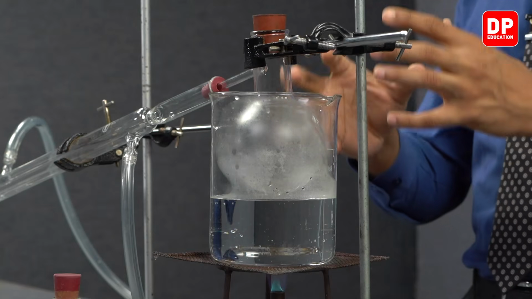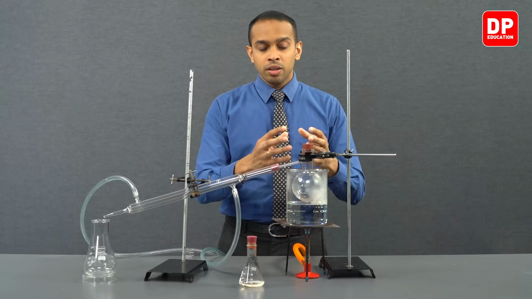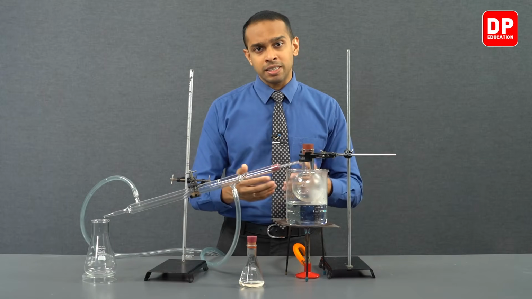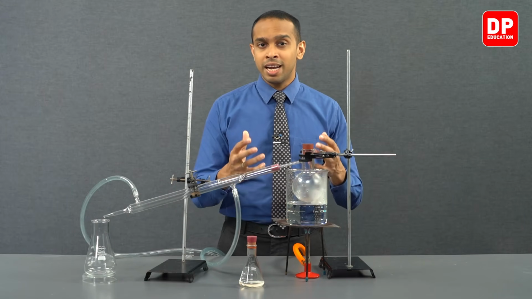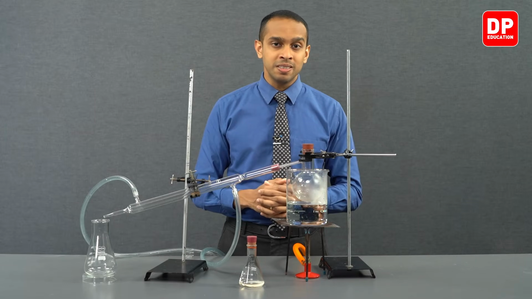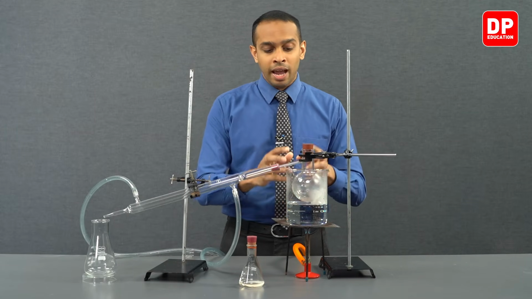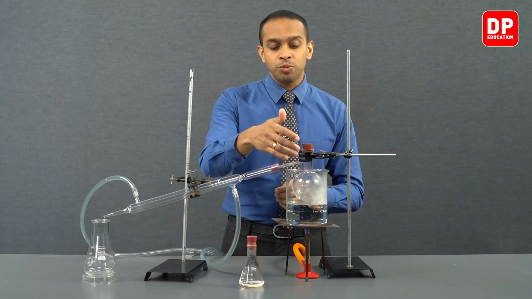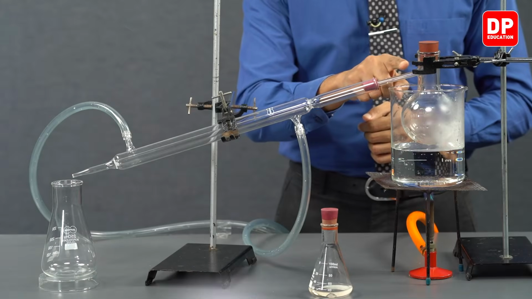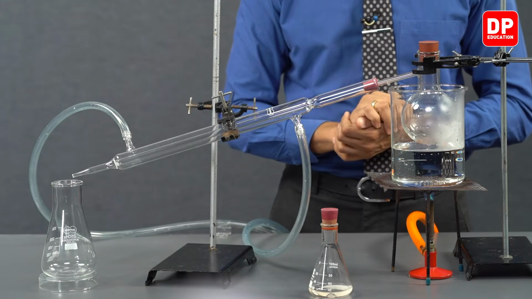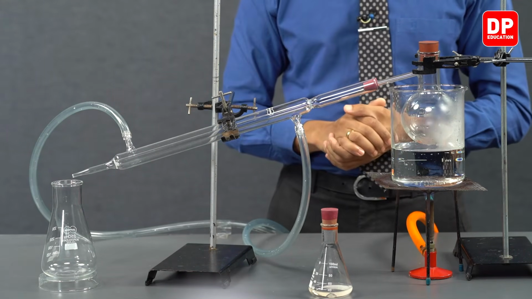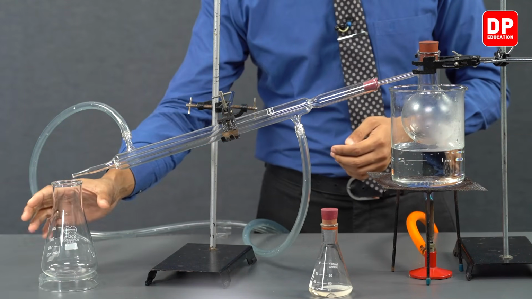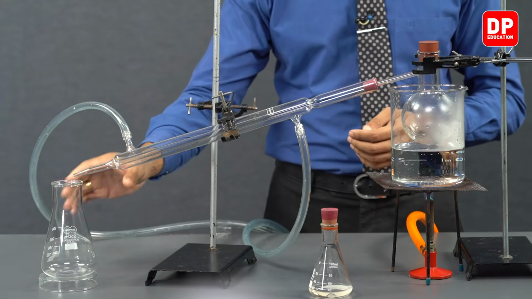So when we are carrying out this simple distillation, the component with a lower boiling point will boil first. In this case, diethyl ether will boil first and will turn into a gas, and it will be removed from the mixture as a gas. So it will turn into a gas and it will be directed onto this Liebig condenser, and in the Liebig condenser it will cool down to produce a liquid, and it will be collected in this Erlenmeyer flask.